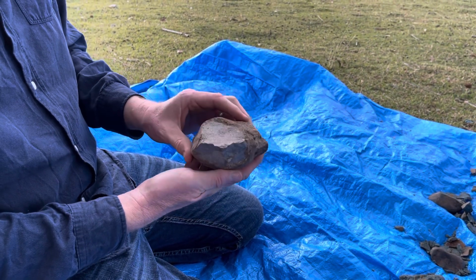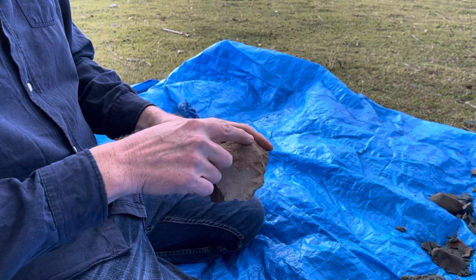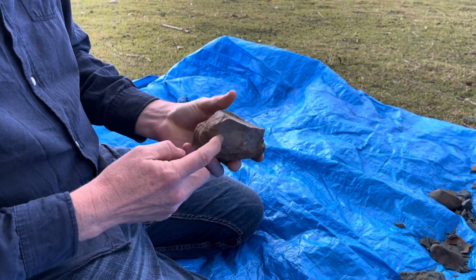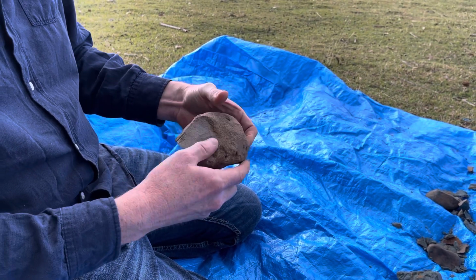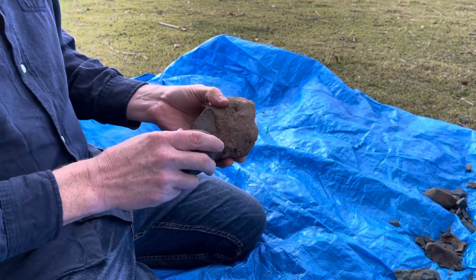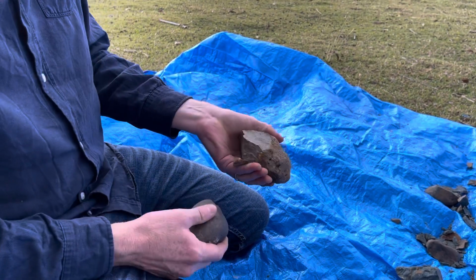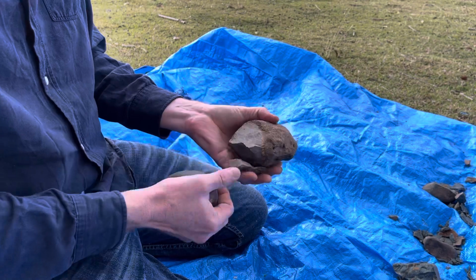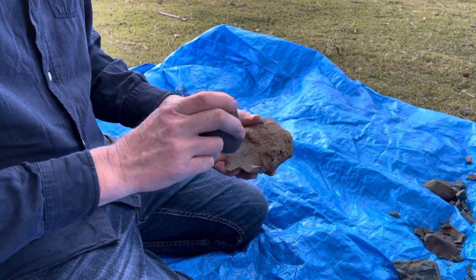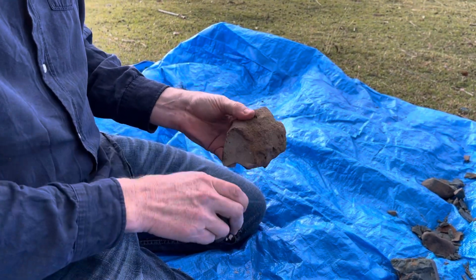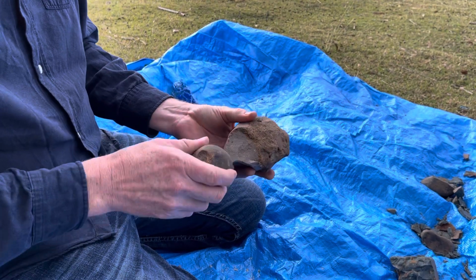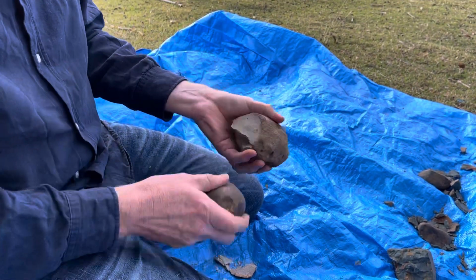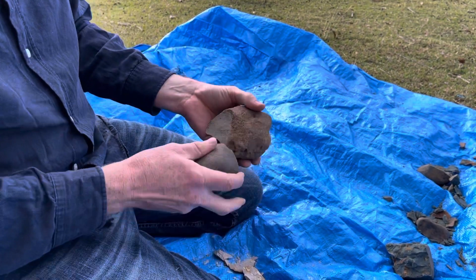And with single platform cores, we would define this upper surface here as our platform, and all the flakes will go in one direction off that. So I can show you that process now, striking off a piece of silkcrete. And all the flakes that come off this will have similar properties. They'll all have this single platform surface on top here, big old conchoidal scar, or else the cortex.